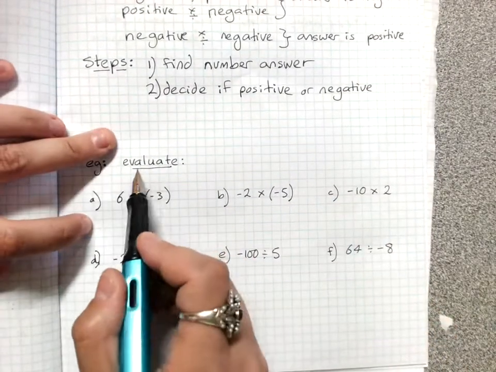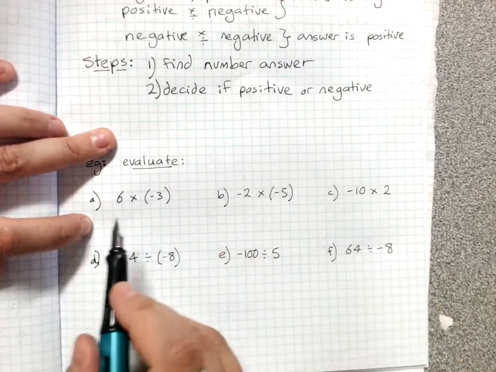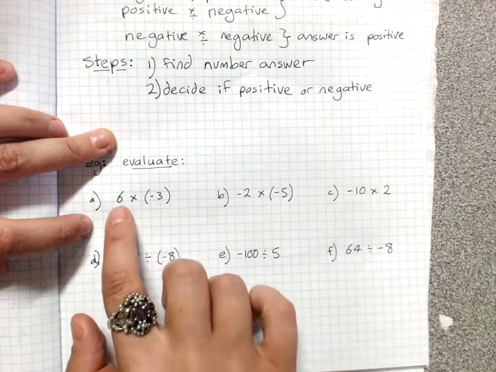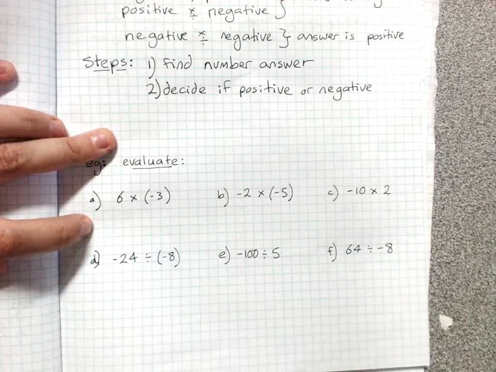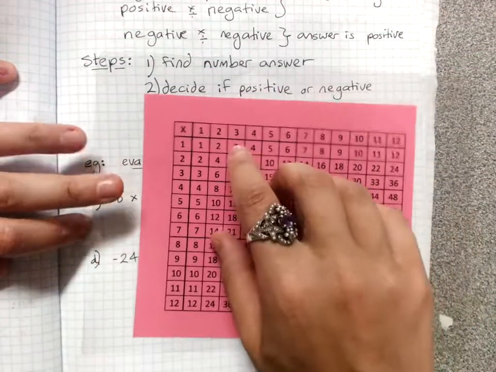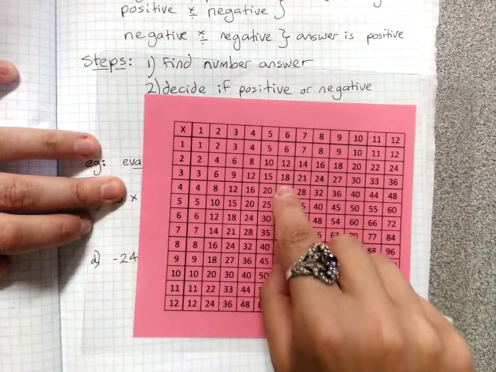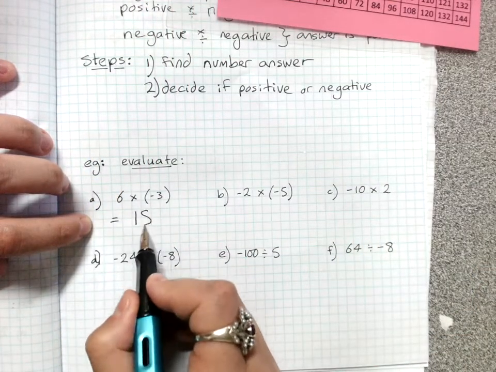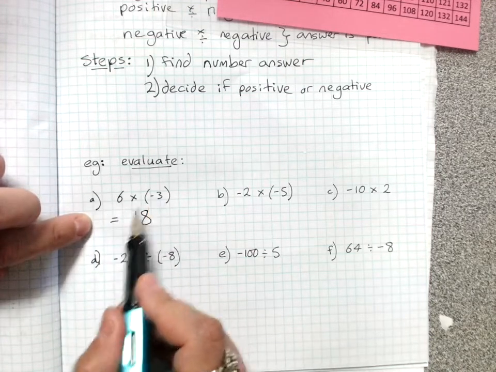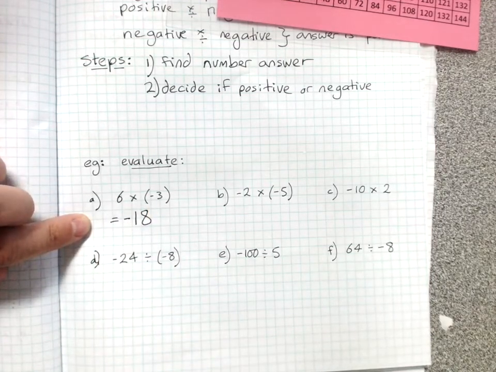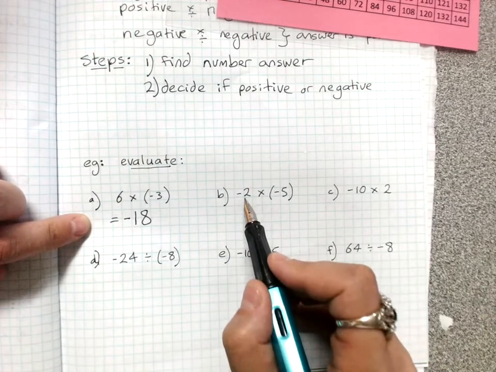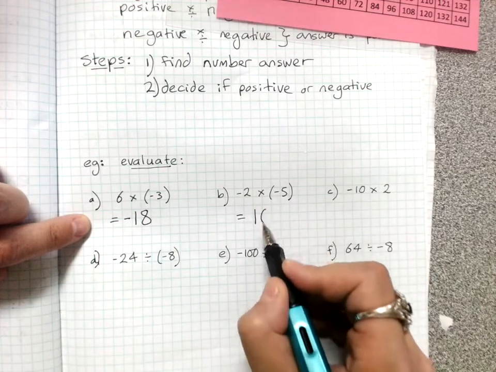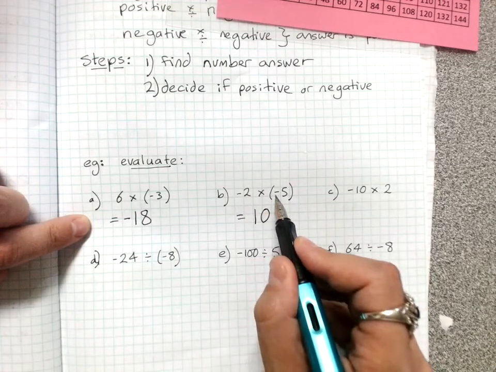So let's evaluate. Evaluate, find the number answer, following the steps. Using our times grid if we want, I've got 6 times negative 3. Finding the number answer says we do 6 times 3. 6 times 3 is 18. So it'll be 18. And positive times negative is a negative answer. So it's negative 18. Negative 2 times negative 5. Find the number answer. 2 times 5 is 10. Negative times negative is positive.